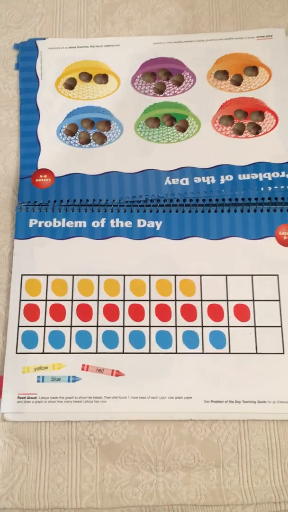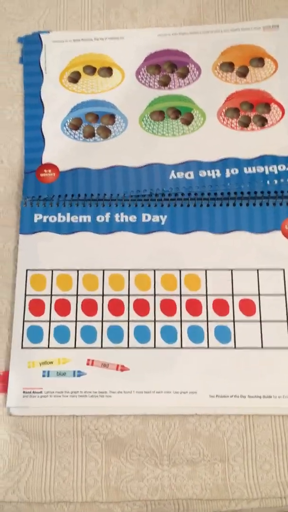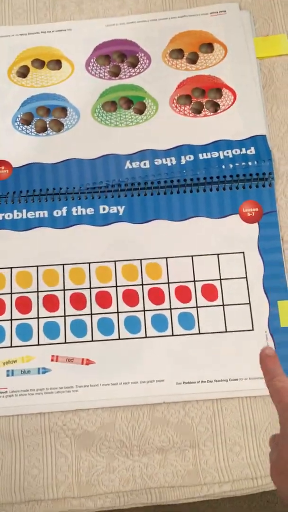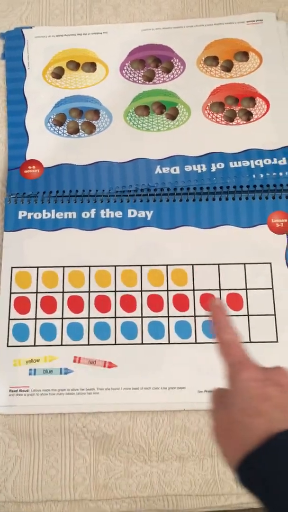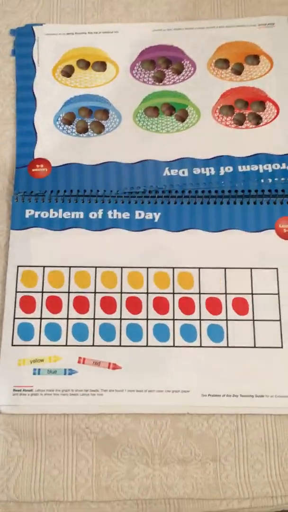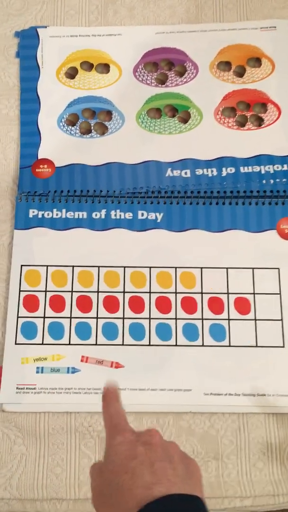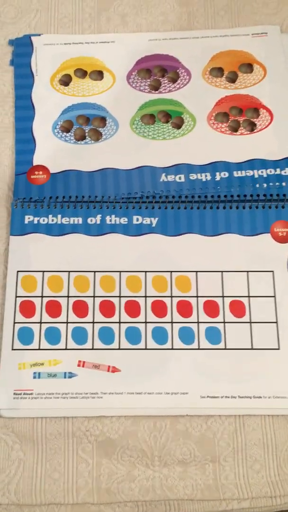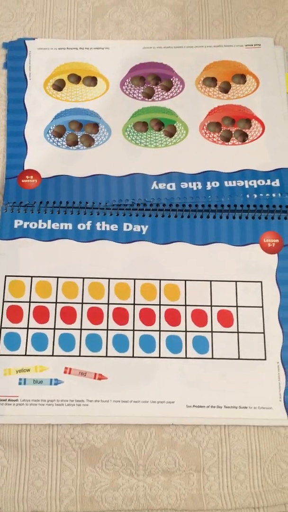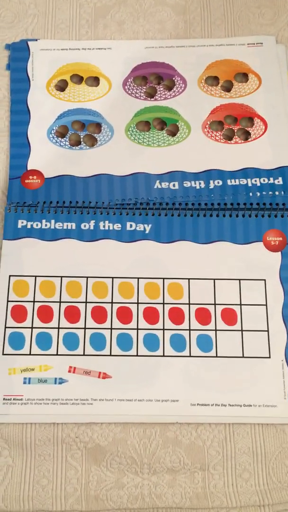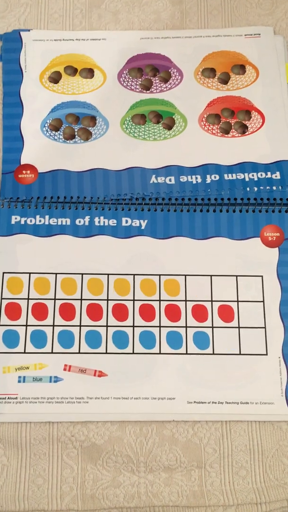So go ahead, if you want, you can get out some paper and draw some graph boxes like this. And get out your crayons, yellow, blue, and red. And draw what you see here. And then put 1 more of each color.